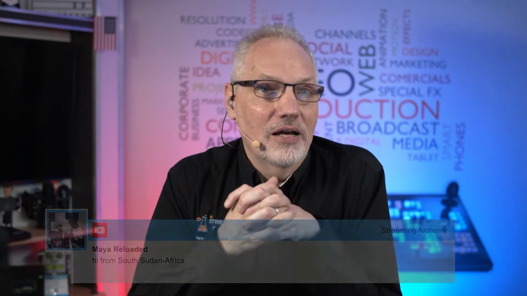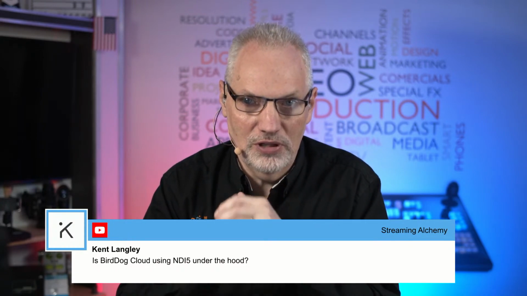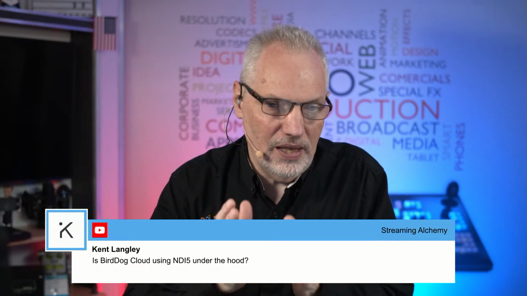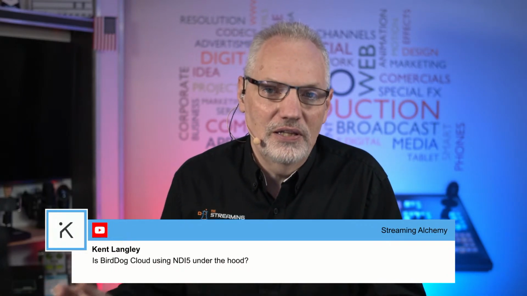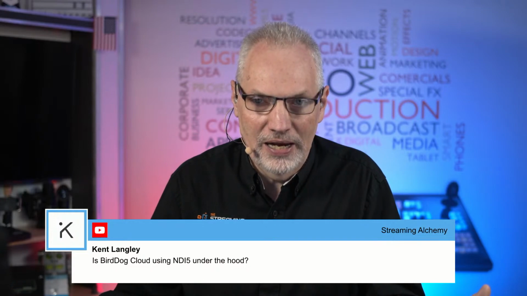So Kent is asking, is BirdDog Cloud using NDI 5 under the hood? So I know that the folks from BirdDog are working to integrate NDI 5 as part of this. I'm not sure if that's out in the release versions. Under the hood, BirdDog Cloud is SRT, and they use that SRT to do the transport, and at the edges, they're converting that into NDI, and vice versa. They're doing an ingest through NDI and then feeding that into SRT to do the transport.